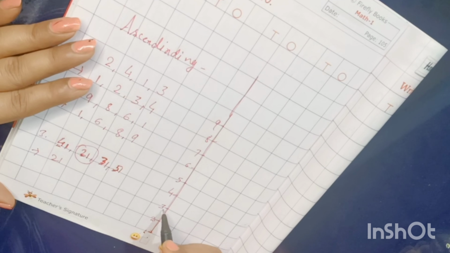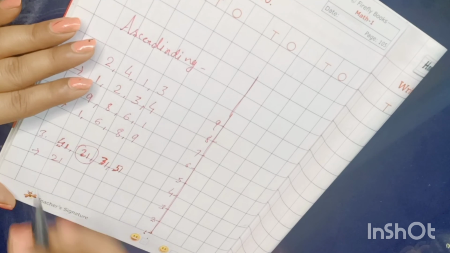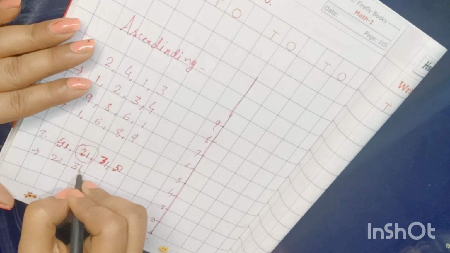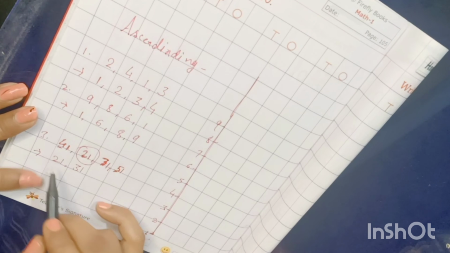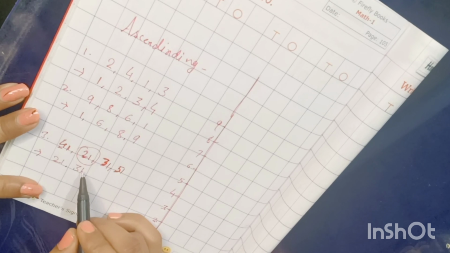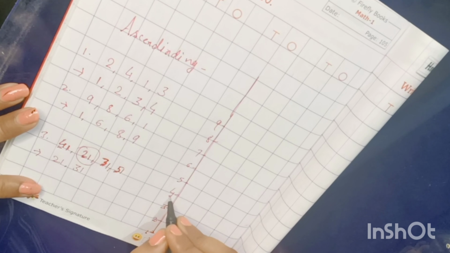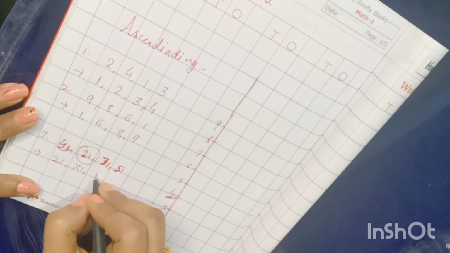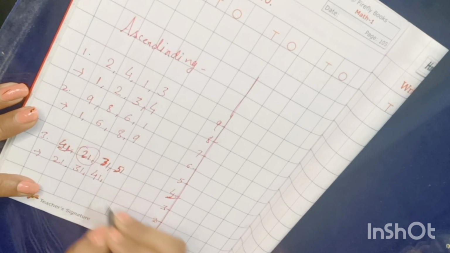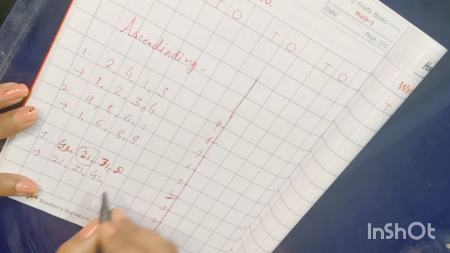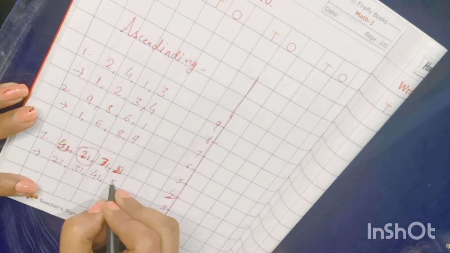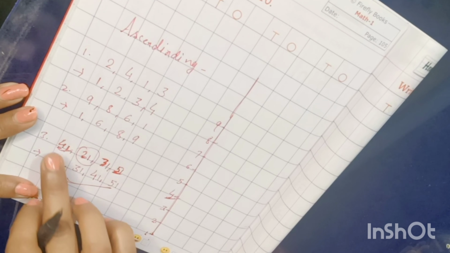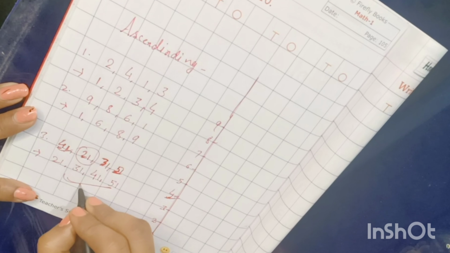After that, the next number is 3. So this is 31. We will write 31, because 21 is the smallest among all these 4 numbers. Then we will write 31, and after 3 the next number that comes is 4. So here's 41. So that's why we'll write 41. After that, there's 5. So here's 51. That's why we will write 51 in last. Okay. Like that we can put all these 2 digit numbers in ascending order.